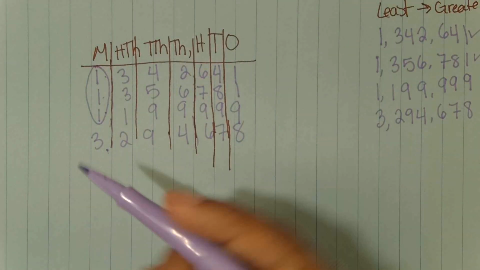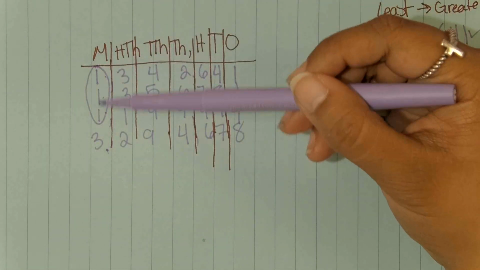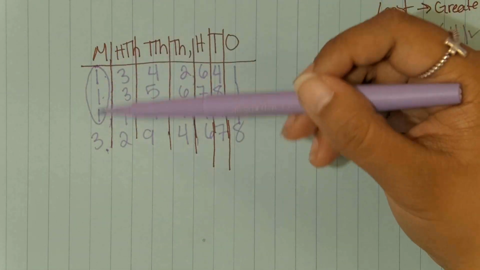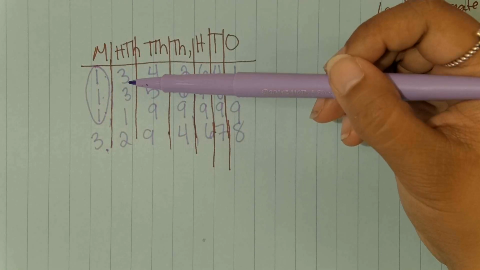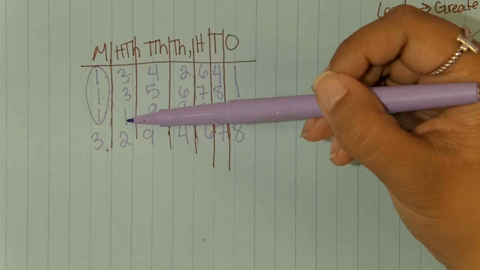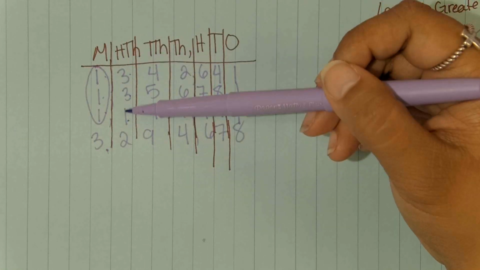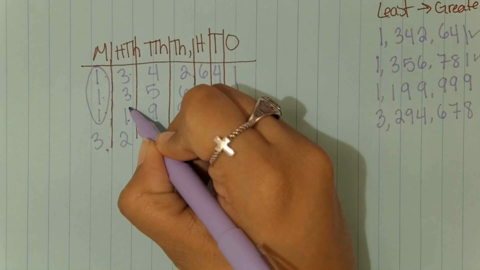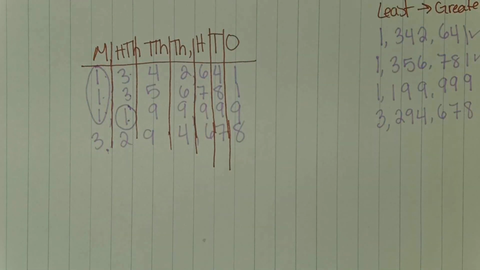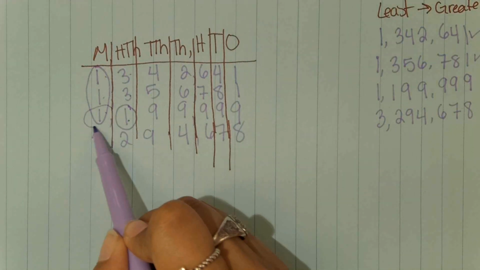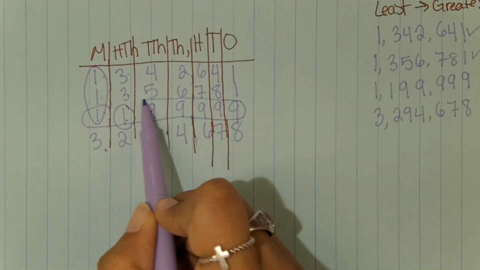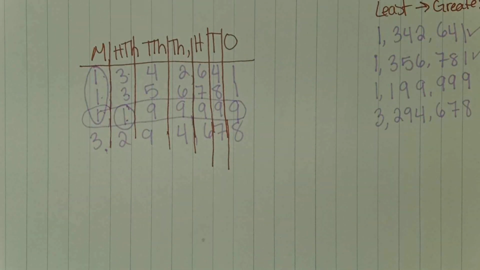So then I go over to my hundred thousands, remember, because this doesn't help me distinguish which one's greater, which one's less. So I go to my next place value. I have 3, 3, and 1. Of these 3, can I distinguish which is my least amount? Yes, I can. This 1 is my smallest number. So that means this whole number right here, the third one, is my least amount.